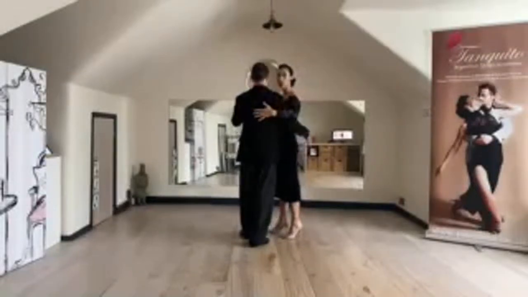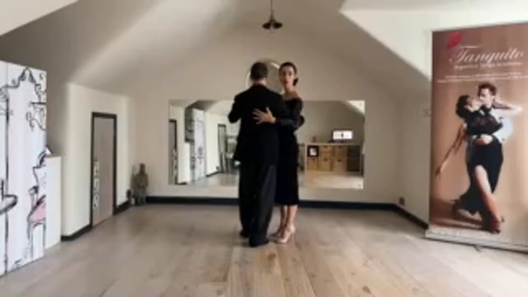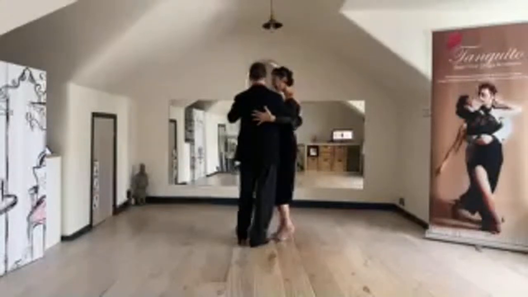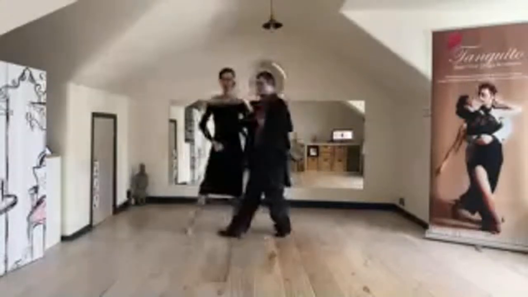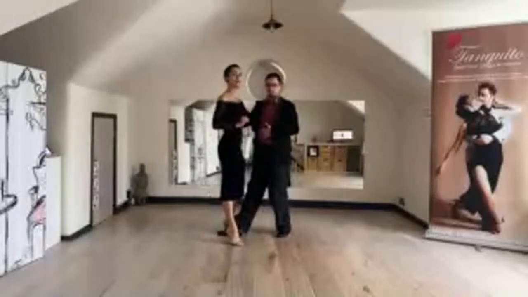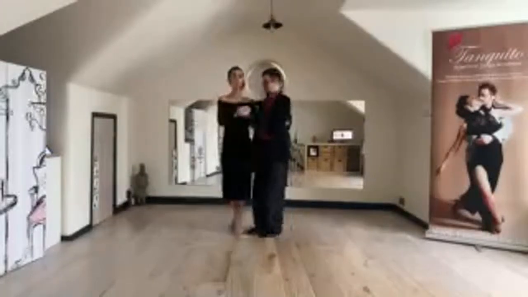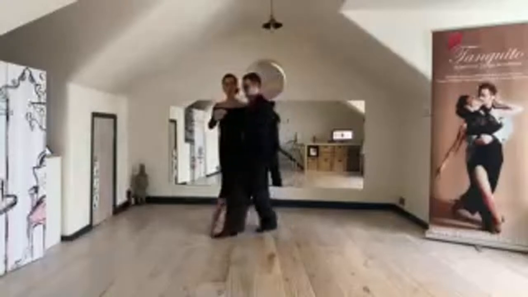So now that he's got that available, I can feel that he's actually going to rotate, he's going to press against my arm here. You see, so it's really compact, and there's a little bit of a feeling of a micro mini colgada. So we are not really in colgada, but the feeling is similar, as if we could go if we wanted to.